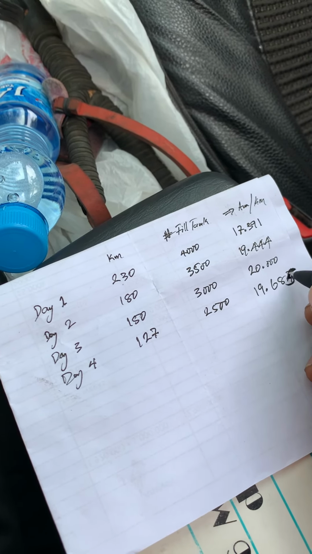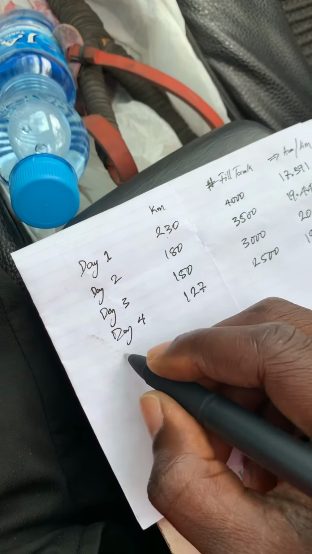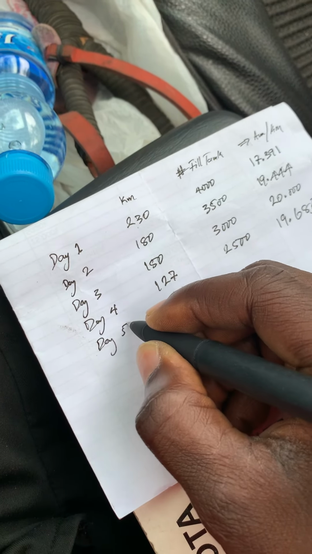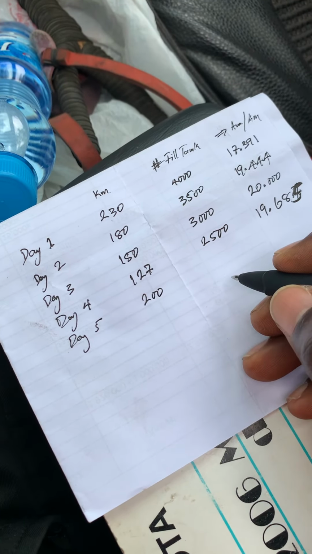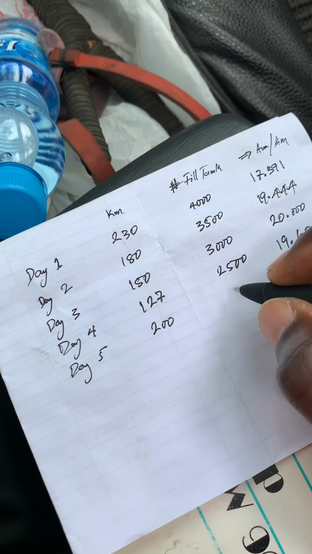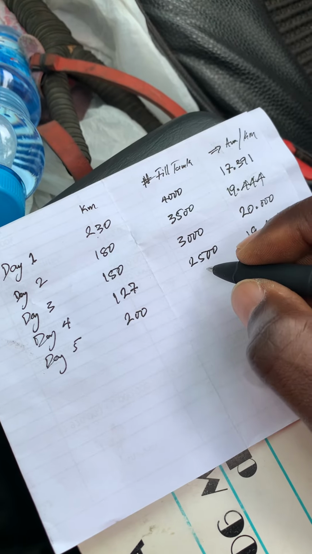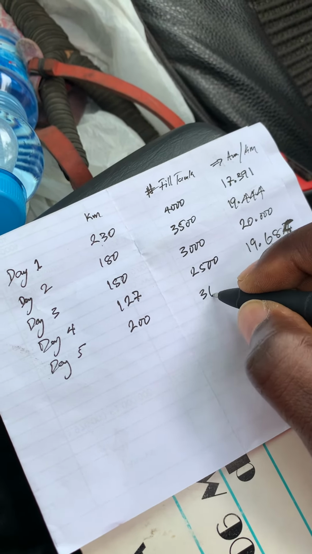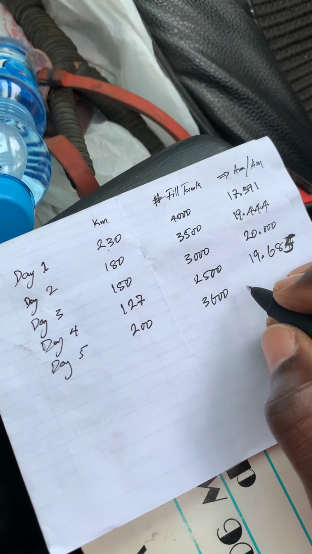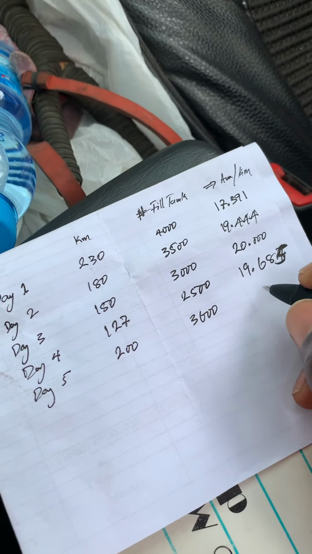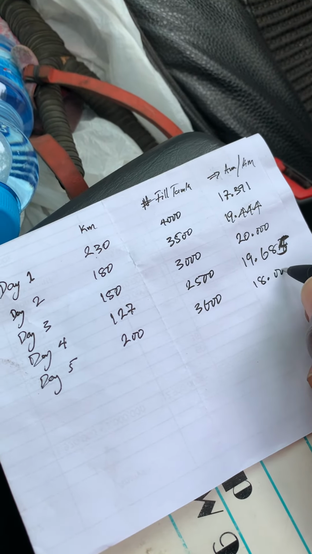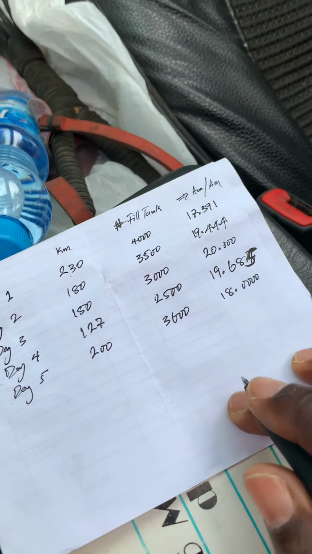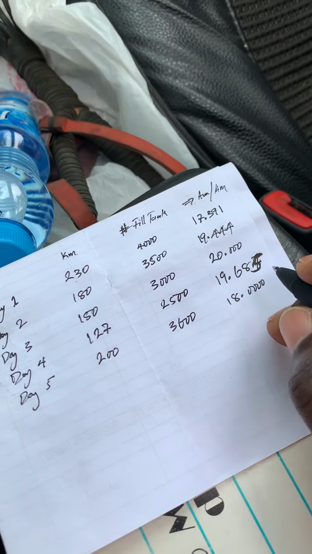And then day 5, let's assume you covered 200 kilometers and when you went back to the fuel station to fill up your tank, it cost you 3,600 naira. Divide this value and it's 18 naira 0 kobo.